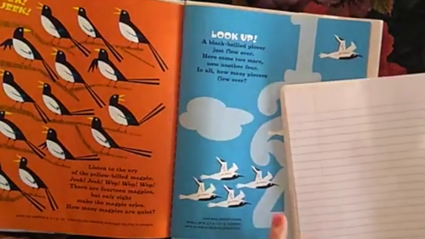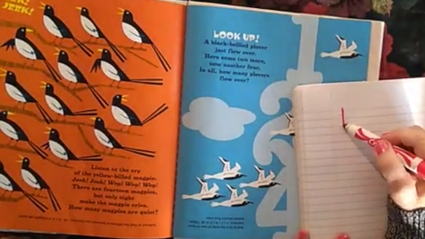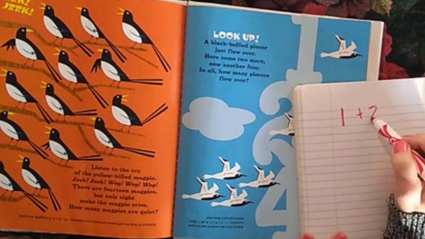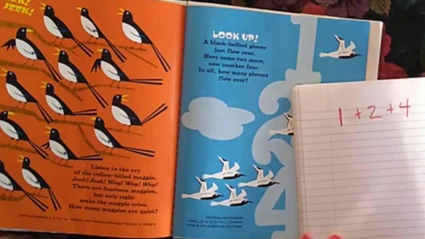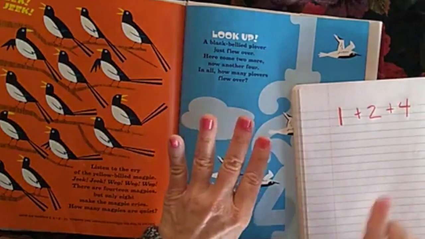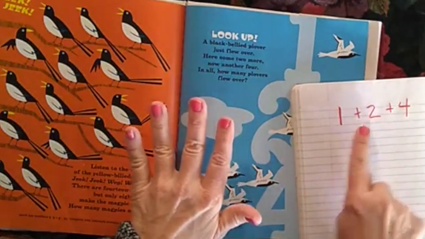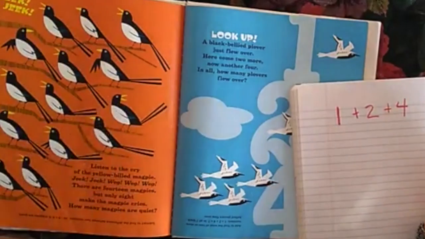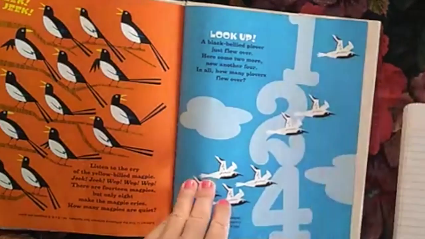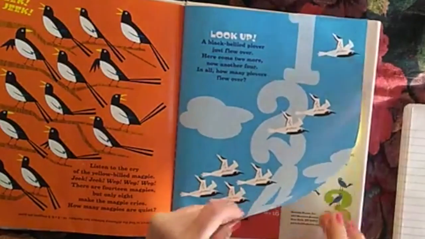Not hard. 1 plus 2 plus 4. I always start with a big number. 4, 5, 6, 7. So the answer equals 7. That was an easy one.